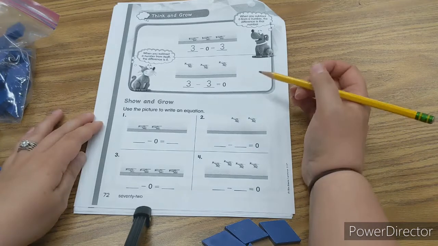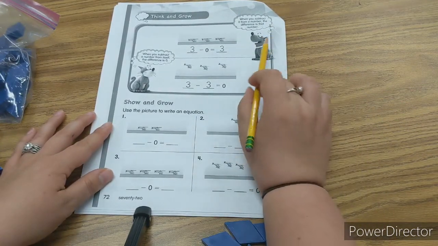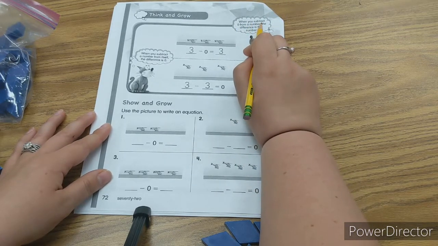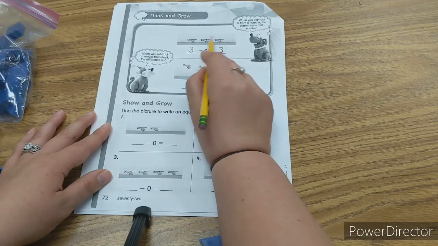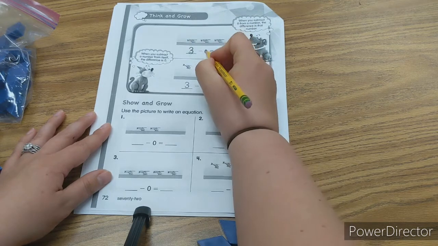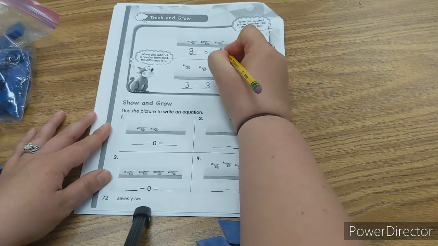All right, so now we're on our Think and Grow page. And let's go ahead and read what Newton has in his little thought bubble. When you subtract 0 from a number, the difference is that number. So you can see right here, there's 3 helicopters, okay? And 0 of the helicopters leave. That equals 3 left.